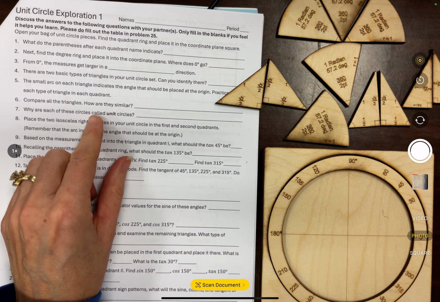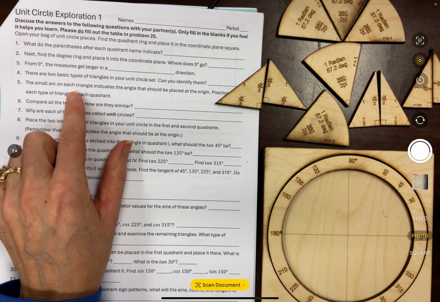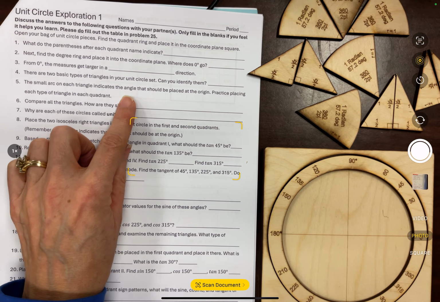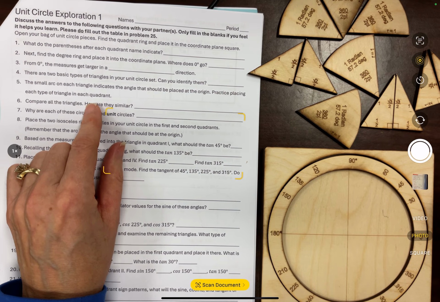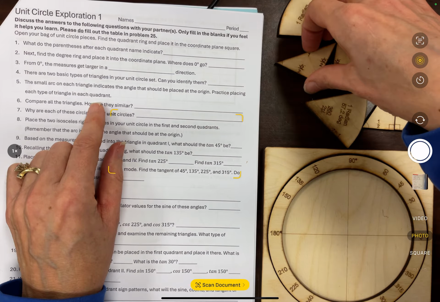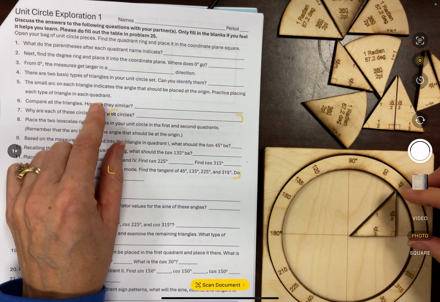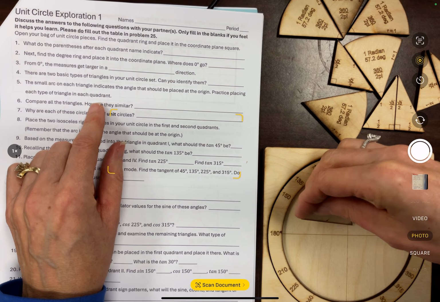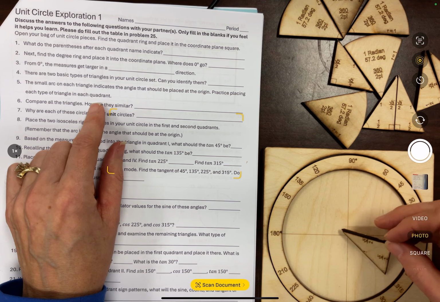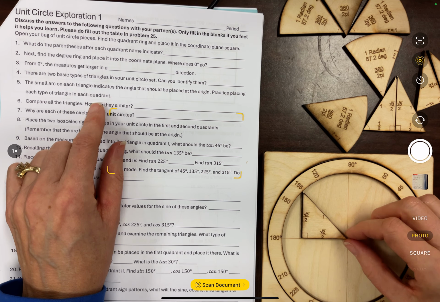Okay, so the small arc on each triangle indicates the angle that should be placed at the origin. Okay, right there. So practice placing each type of triangle in each quadrant. Okay, so let's take this triangle. We're going to put it in this quadrant. Okay, looks like it fits. If I want to put it in this quadrant, though, that seems weird. So let's try this one. Okay, that one works there.